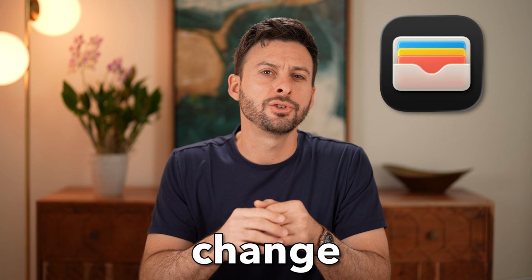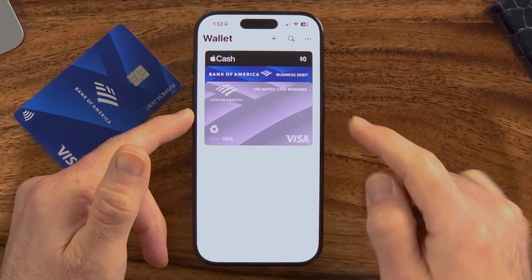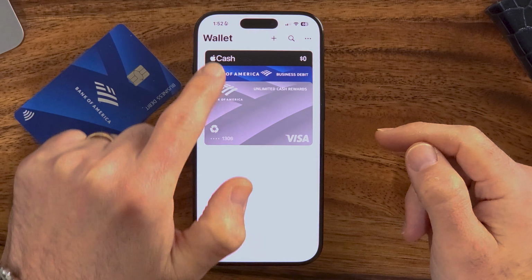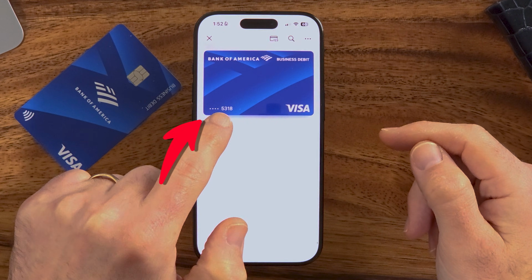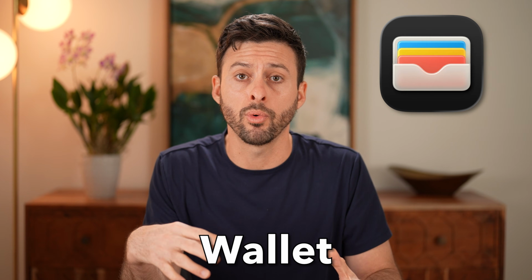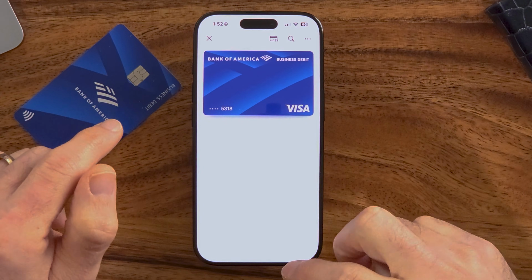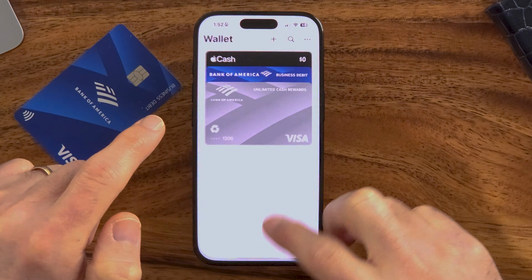Let me show you how to change your Apple Wallet default card. Now, if you're in Apple Wallet, but it keeps defaulting to the wrong card and you wanted to use this card instead, I'll show you how to change that default both in the Apple Wallet app and the Settings app if that doesn't work. Now, the first thing that we're going to do is open up the Apple Wallet app.